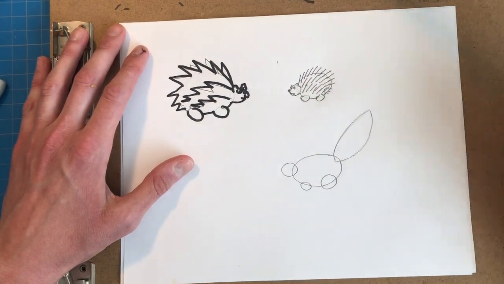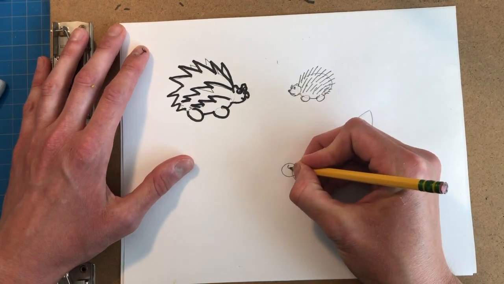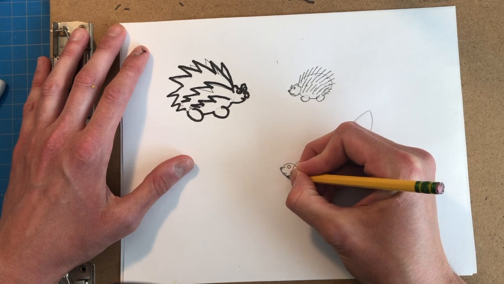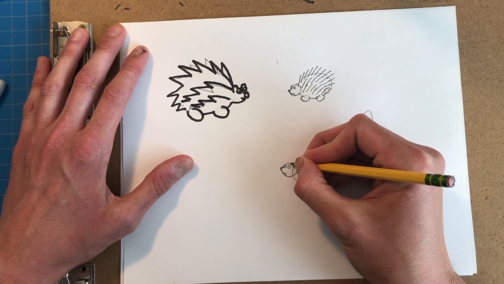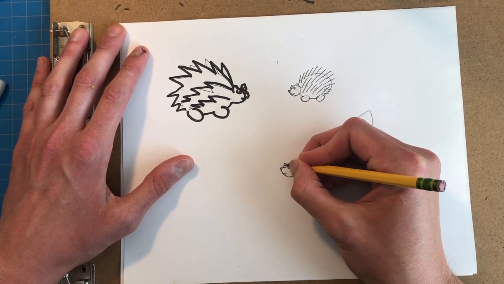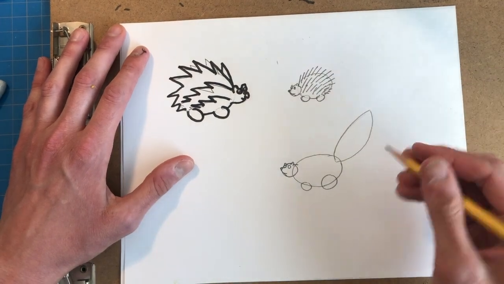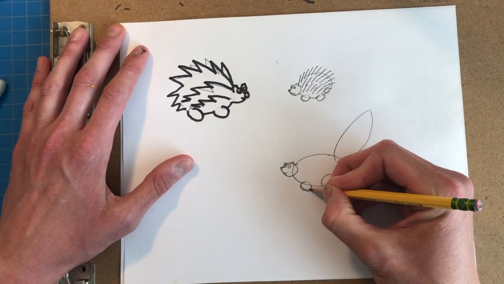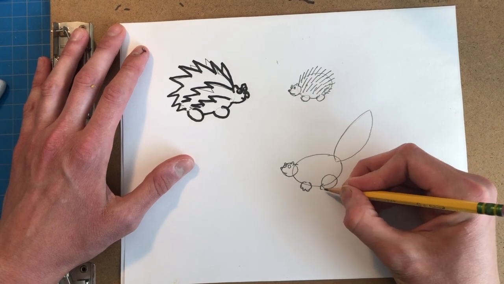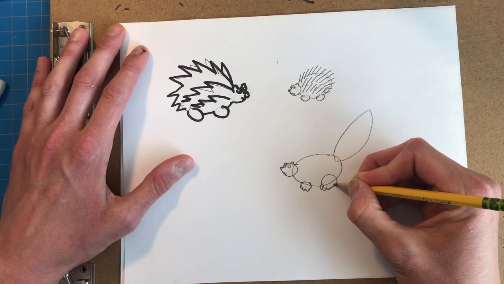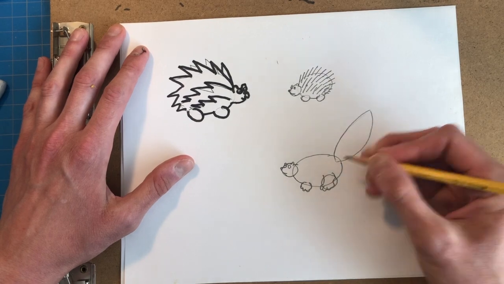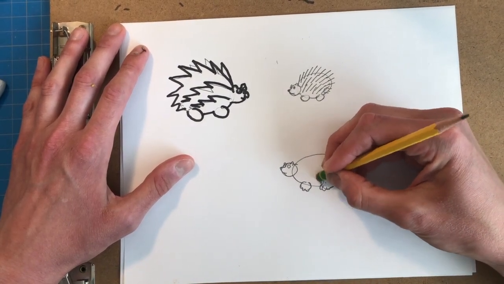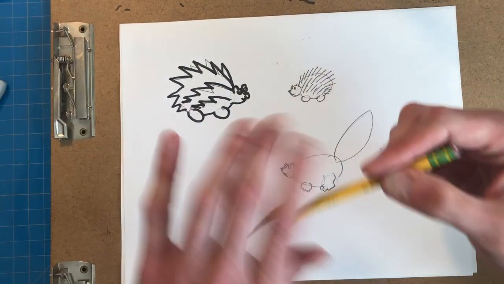And then from here, I'll do the features again. So I'll draw the eyes, maybe draw a little nose, start drawing the mouth. This animal has little ears as well. And then similar feet to this animal, but maybe I'll draw some toes this time. And then this is where you can erase those lines once you don't need those simple shapes anymore.